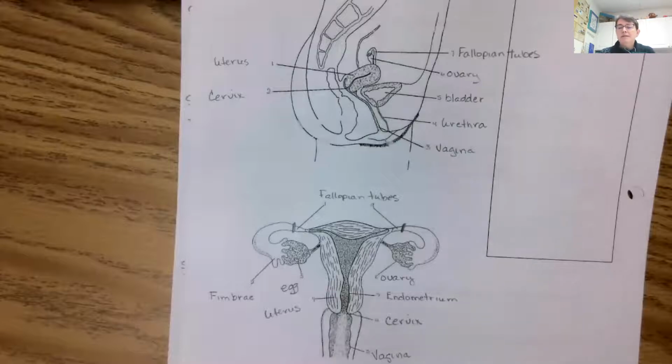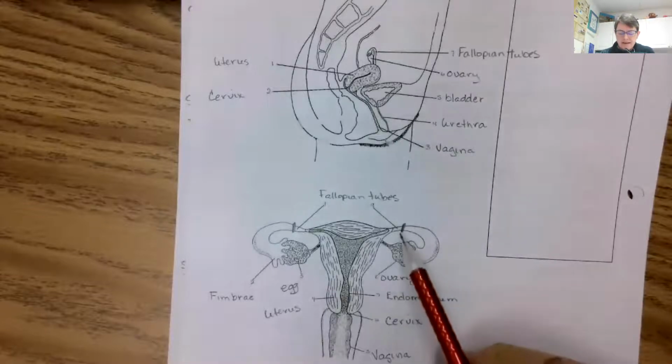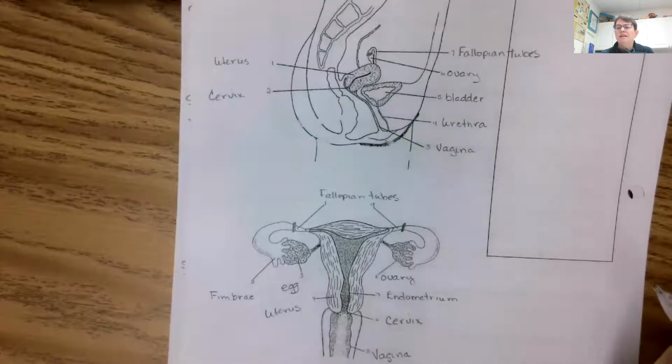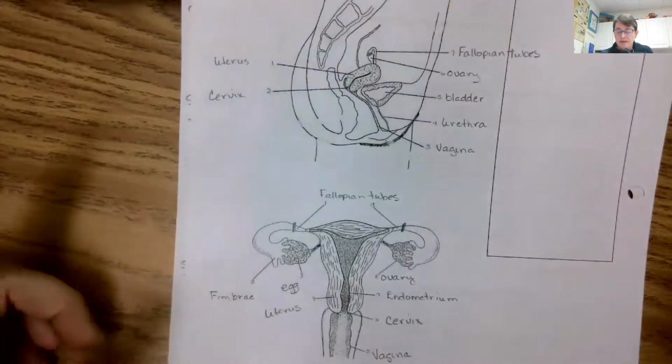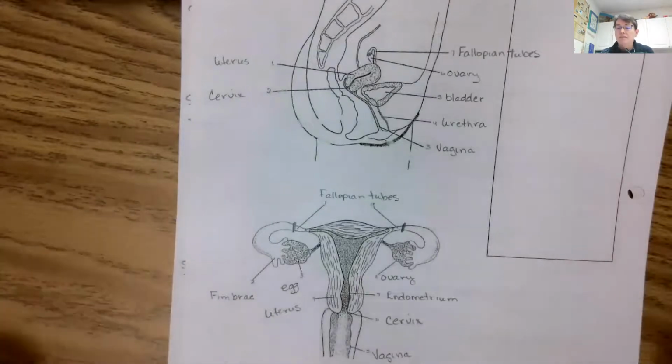Okay, it's a permanent form. It can be reversed, but if I get it right, I think the fallopian tubes are like the thickness of a strand of spaghetti. And if it gets cut and then they try and put it back together, there's often scarring. So a lot of times it's really hard for the egg to get through anyway. But it is permanent and, well, obviously pretty effective.